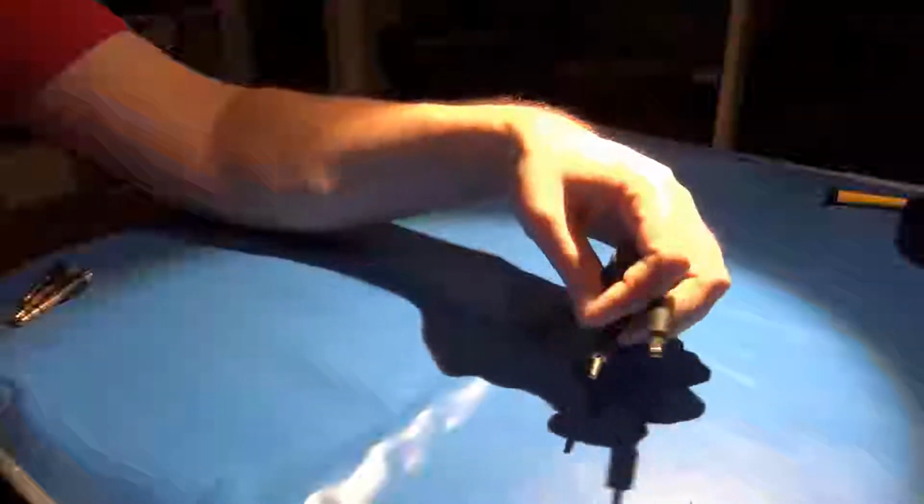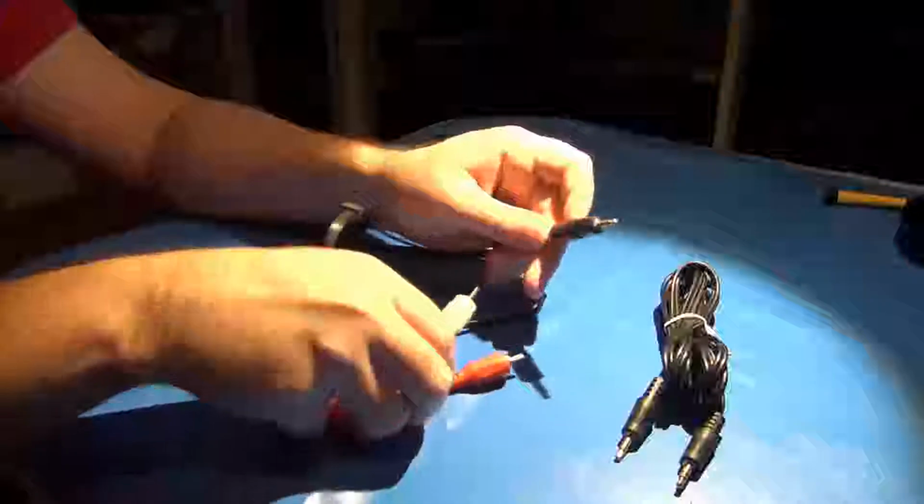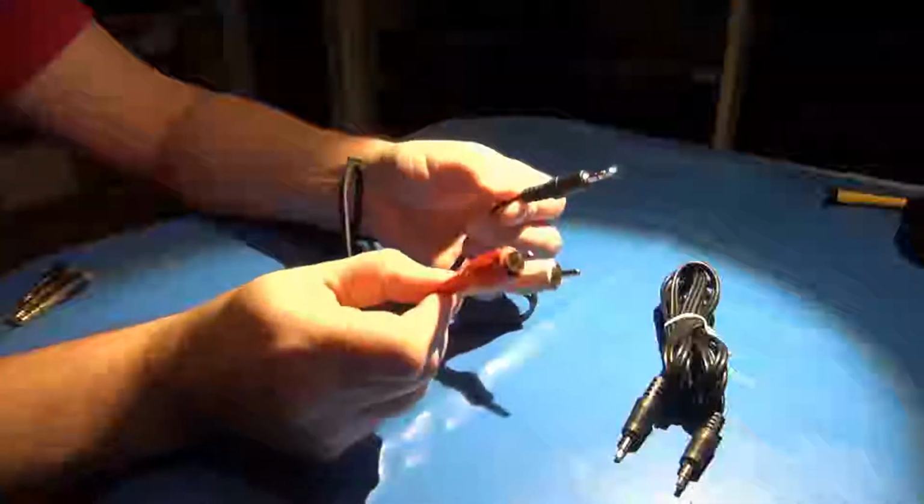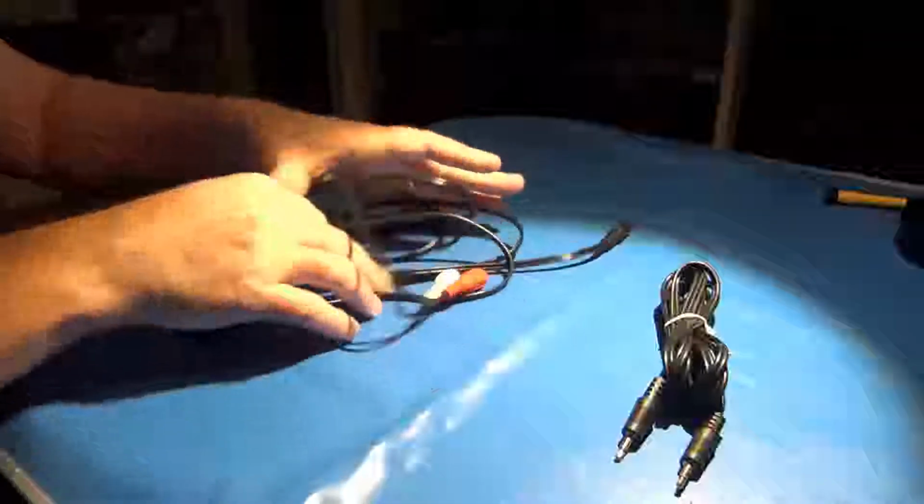You might need something like a simple 1/8 inch to 1/8 inch headphone type stereo cable, such as this. Or you might need something like this, which is an RCA left and right to 1/8 inch headphone type jack adapter.